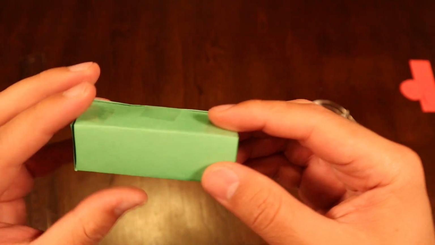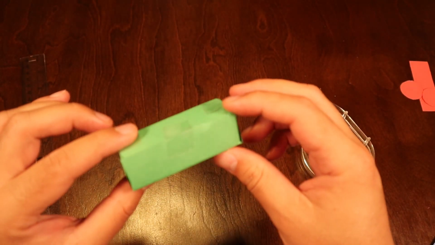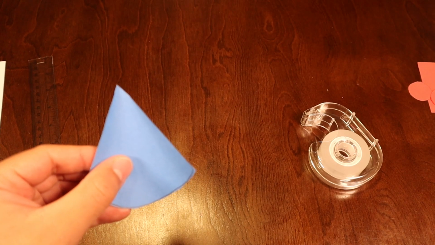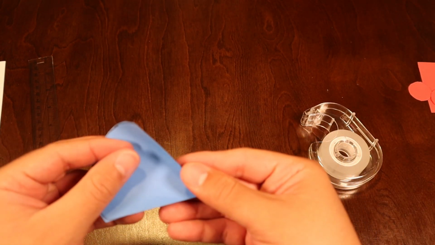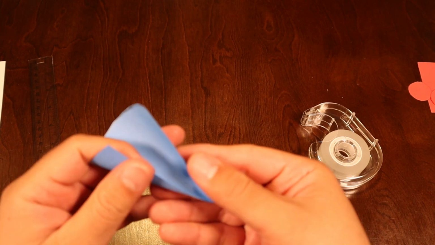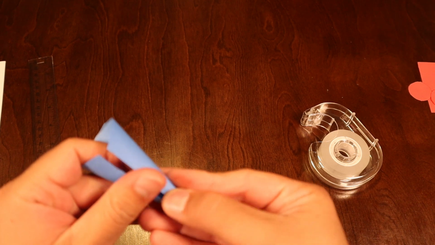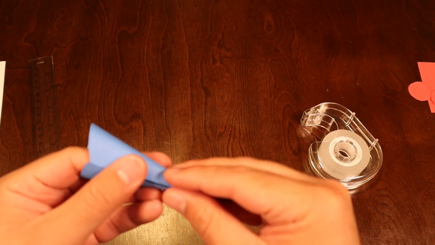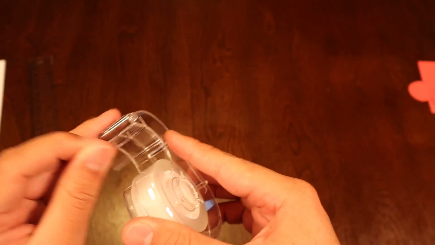So there we go. We have a rectangular prism, or what looks like a 3D rectangle. For this cone, it's a little bit tricky and simple at the same time. We're going to roll it one time. So we can just bring these two together, and then let's get a piece of tape here.